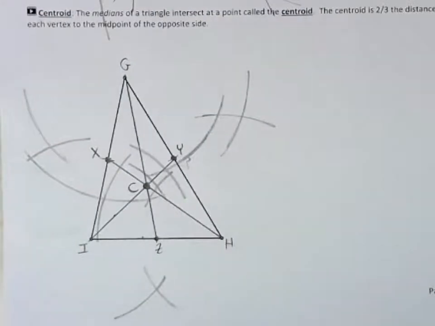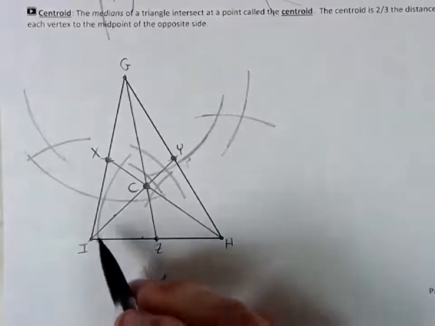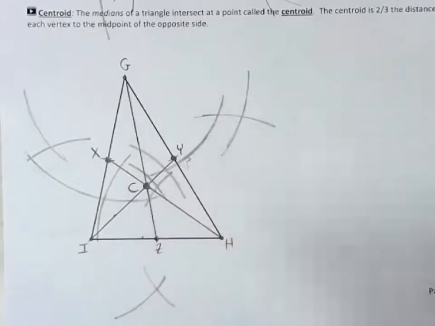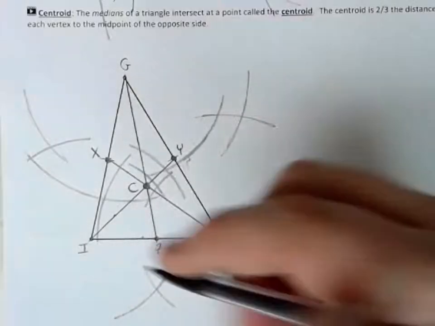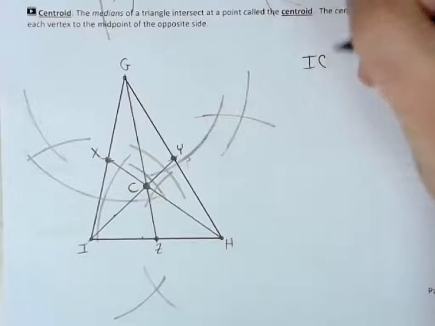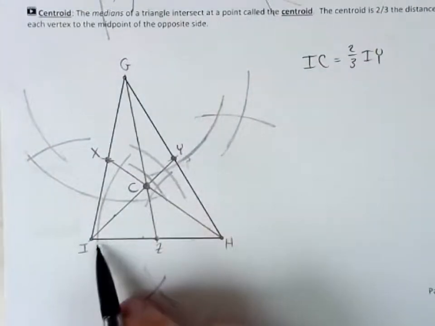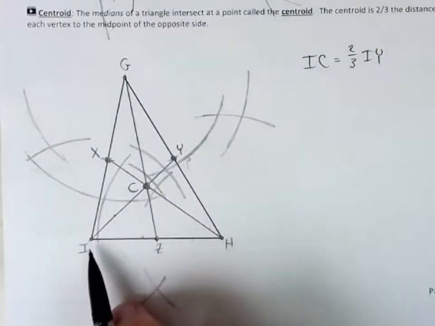Now the other thing we can do with this, beyond just creating this point, is some basic math, in that the centroid is 2/3 the distance from each vertex to the midpoint of the opposing side. So what that means is I can look at each of these larger segments and find their measurements if I'm given the right pieces. So I could say that IC is equal to 2/3 the total length of IY, as the centroid is 2/3 of the distance from the vertex.